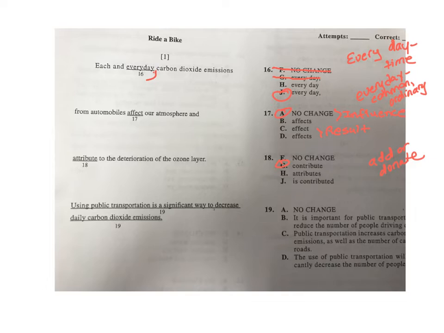Looking at 17, looking at the answer choices first, effects and effects. I know that effects with an E means result. Effects with an A means influence. When I read the sentence, I'm going to read it and substitute in my mind the words influence and result to figure out which one it is.